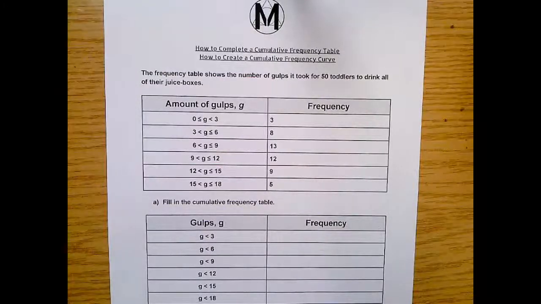All right, let's do some Mathity-Math. This is going to be the first of a two-part video. The first part of the video we're about to do now, we're going to talk about how to complete a cumulative frequency table. And then in the second video, we'll use that cumulative frequency table to make ourselves a cumulative frequency curve. All right, so let's just do the table first.